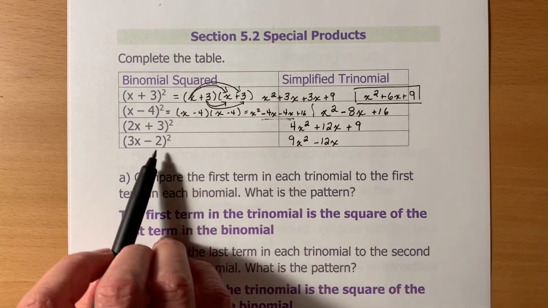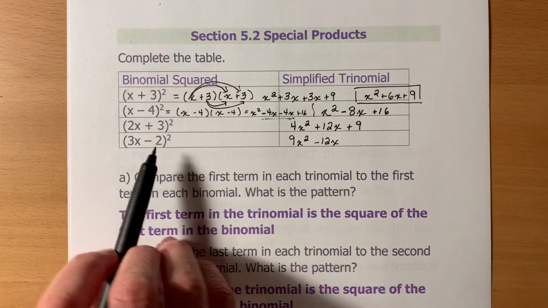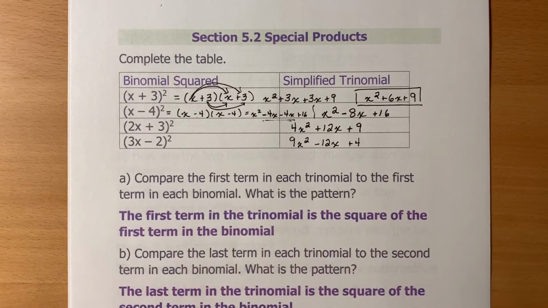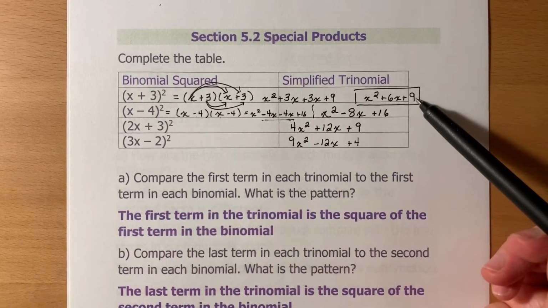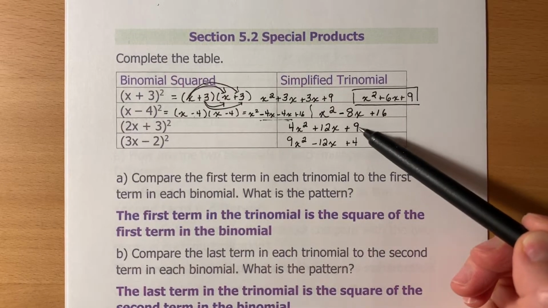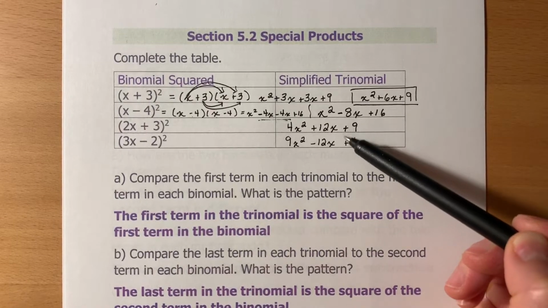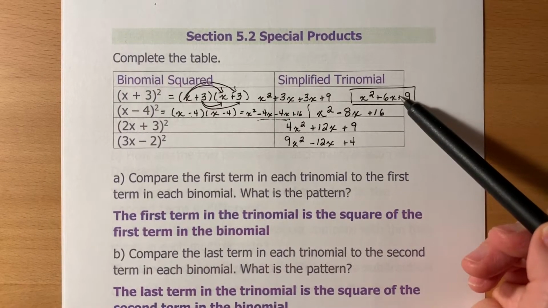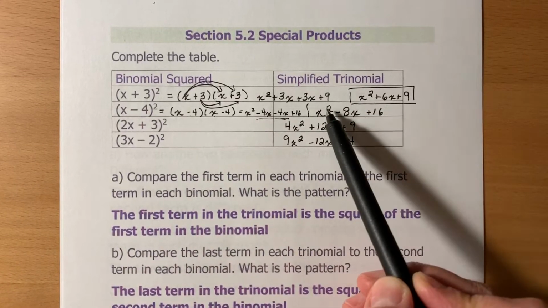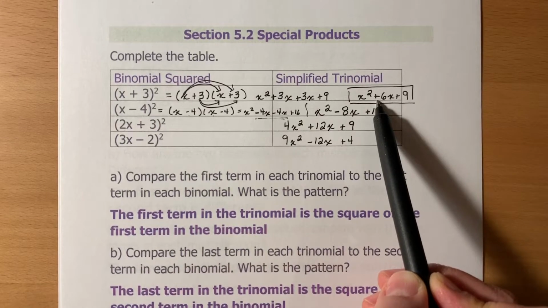Then you take the last term and you square it, and it becomes positive 4. Okay? The one thing that hopefully you notice is, see this last term, positive 9, positive 16, positive 9, positive 4. It's always going to be positive because you're squaring. Anytime you square a number, it's positive. Your first term also will be positive. The middle term, that depends.